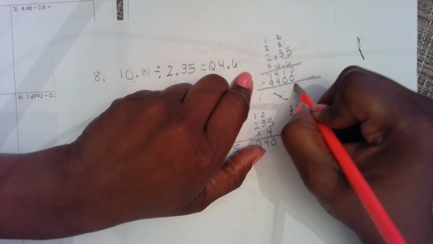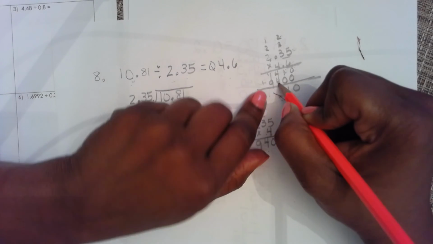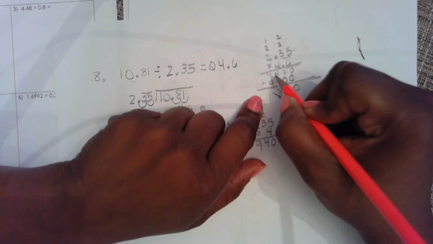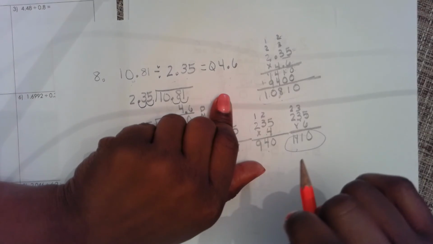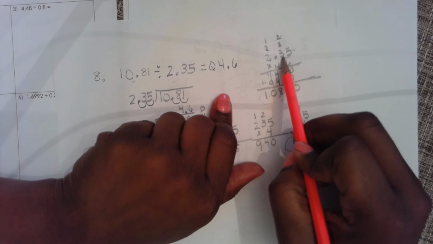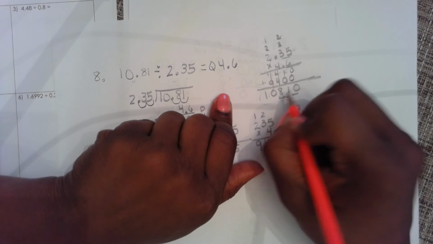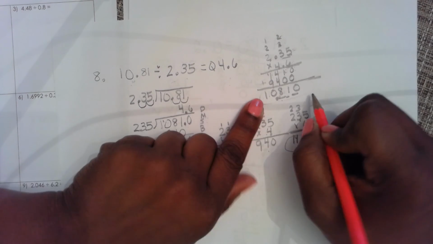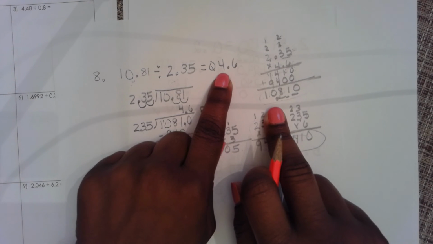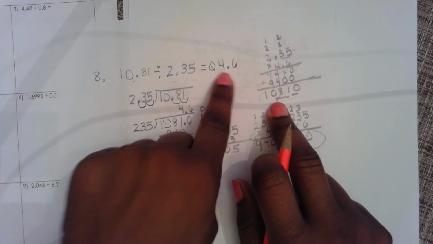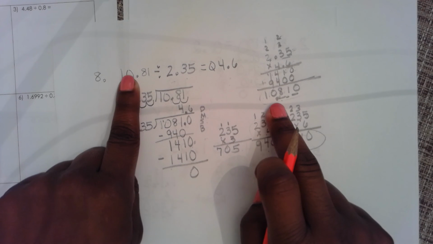So now I have to add 0 plus 0, 1 plus 0, 4 plus 4 is 8, 1 plus 9 is 10. That looks much better. Rechecking your work is always key. Again, I have 3 digits behind the decimal, so I need to have 3 digits behind the decimal. Now I have correctly multiplied, so we see my quotient of 4 6/10 is correct, because when I multiply quotient times divisor, I get my dividend of 10 81 hundredths.